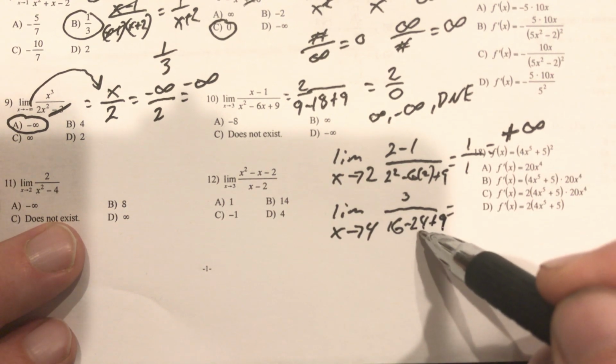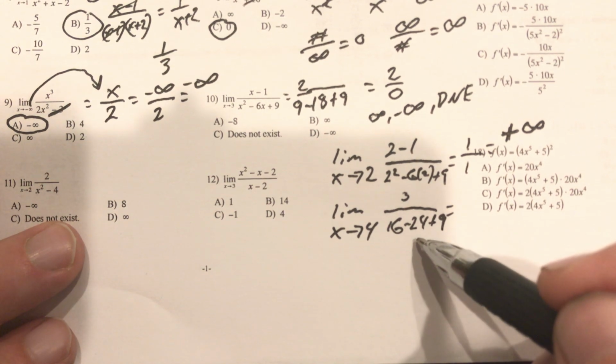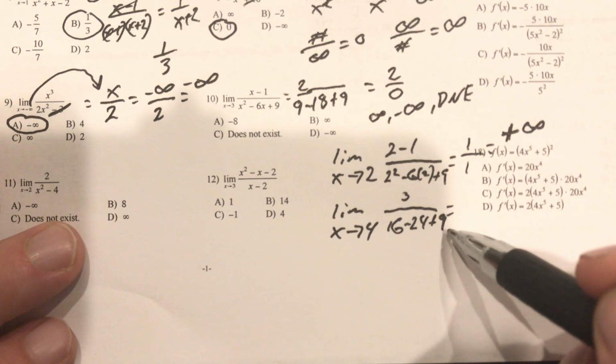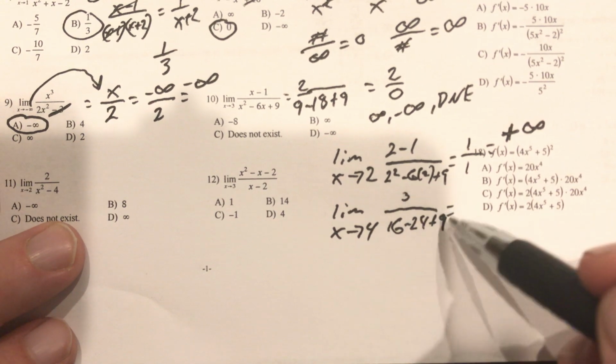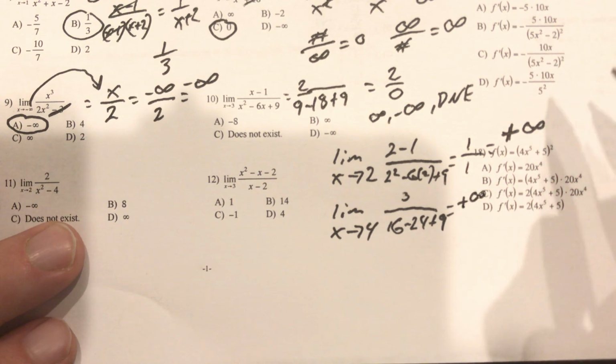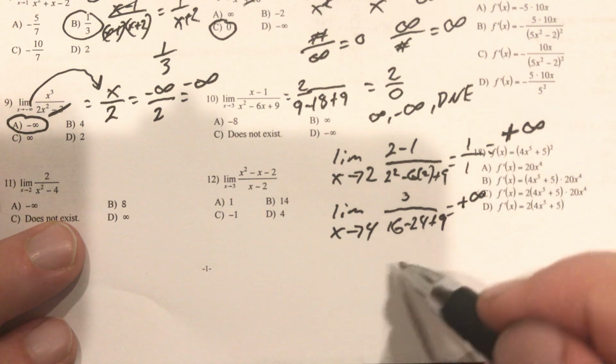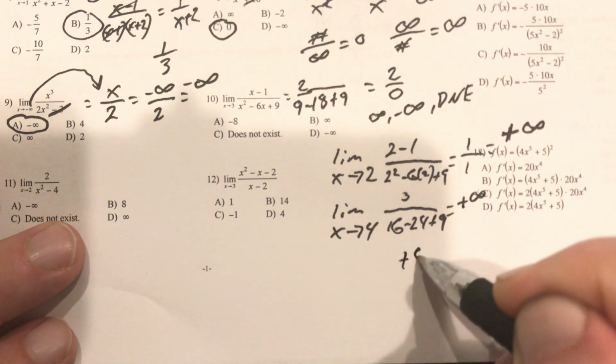16 minus 24 is negative 8. Plus 9 is positive 1. Positive 3 over positive 1 is positive. So it turns out this is positive infinity. Because these match, they're the same, the answer is positive infinity.